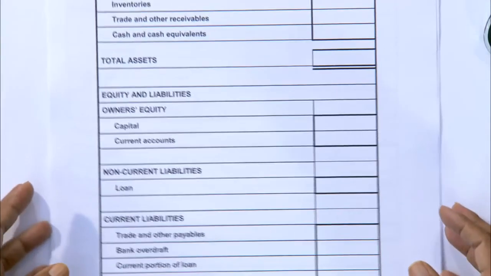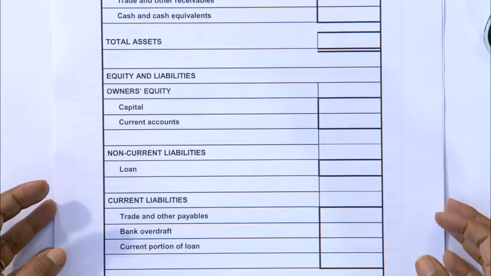I just want to point out that what I've just shown you is on page 8 of your question book, not in your answer book, okay? It's on page 8 of your question book, and you'll find the format of your financial statements on page 8 and then page 9. So let's go to page 9 quickly. I just want to show you what is different, okay?